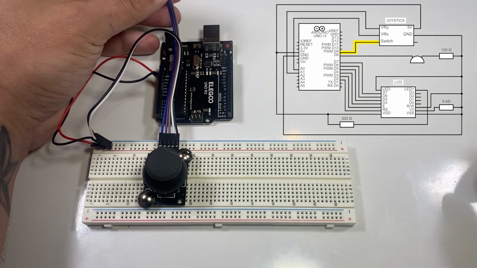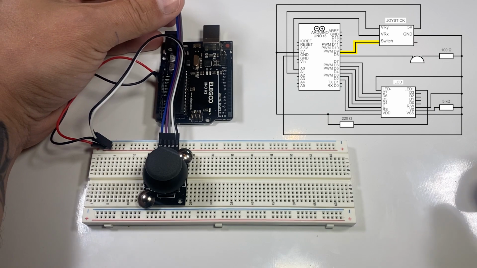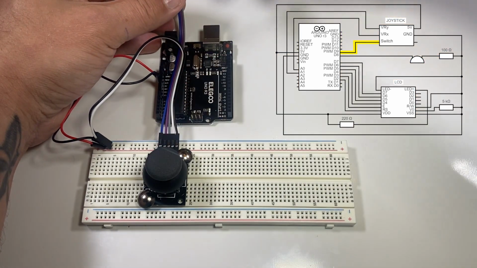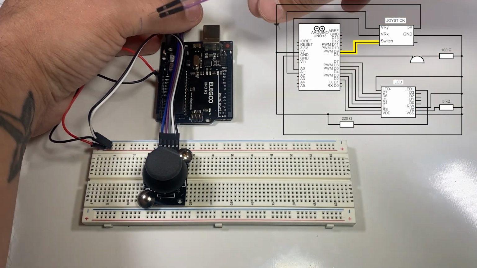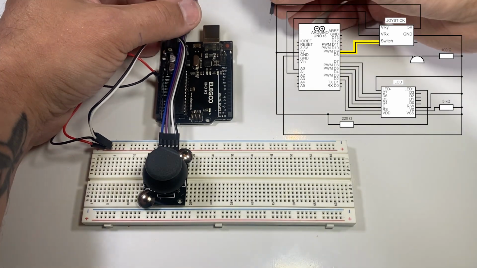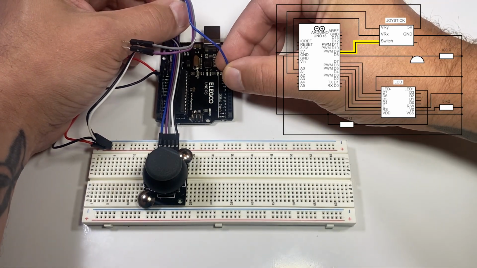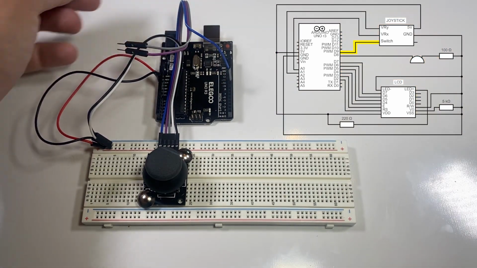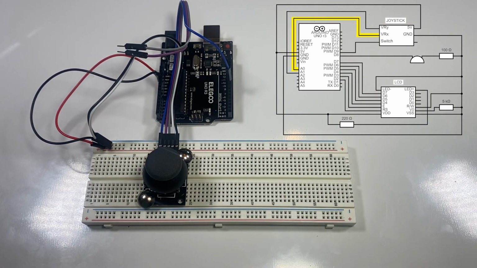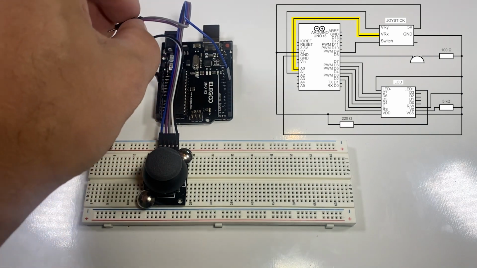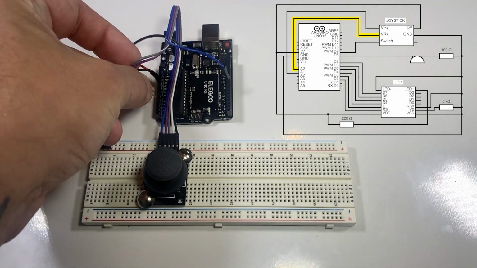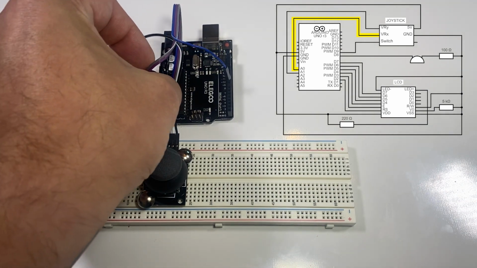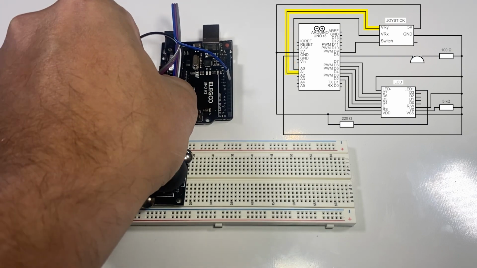Next, we'll connect the switch wire to D9 on the Arduino. Okay, so now we're going to hook up the X and Y axis from the joystick controller to the analog inputs on the Arduino. We're going to hook A0 to X and then A1 to Y.